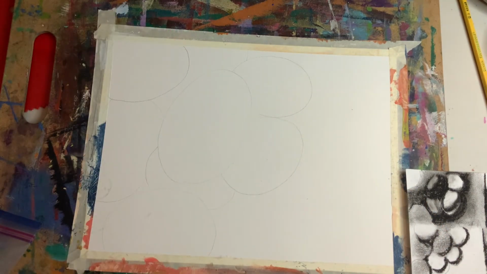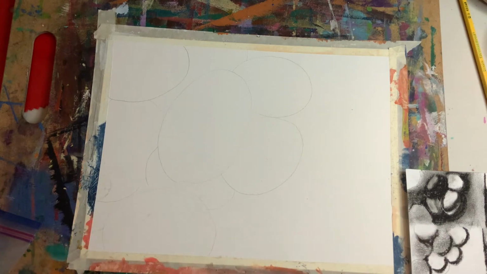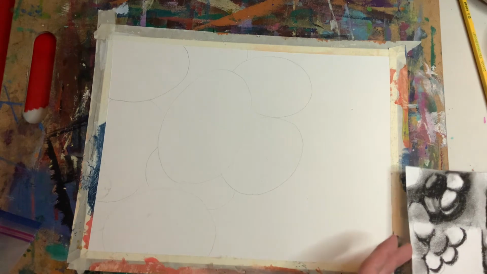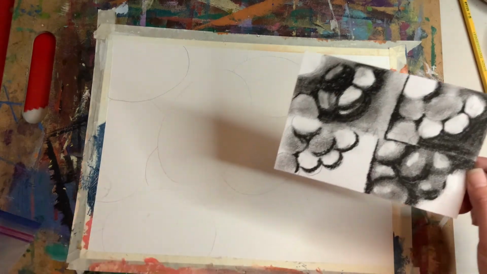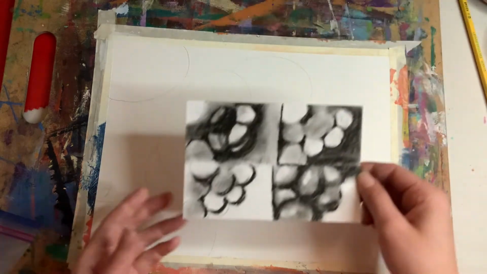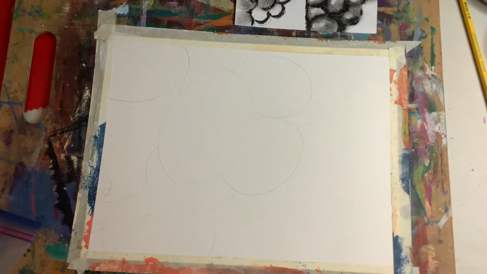Now I'm going to get my colors out. I'm going to order them from darkest to lightest, and then that's how I'm going to add the colors to this. I'm not even going to really refer back to the reference photo as much as I'm going to refer to my value pattern cheat sheet here.